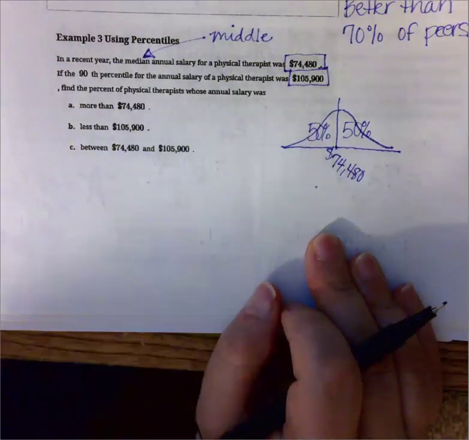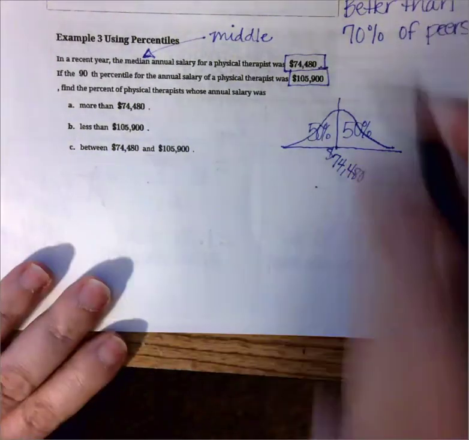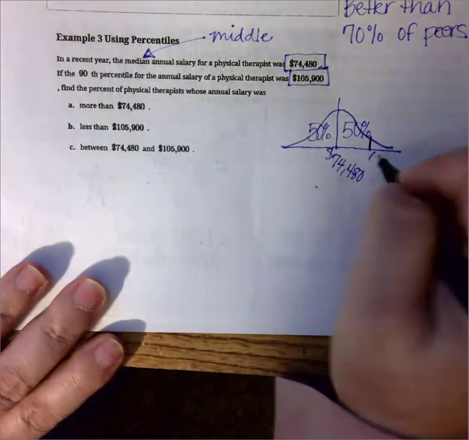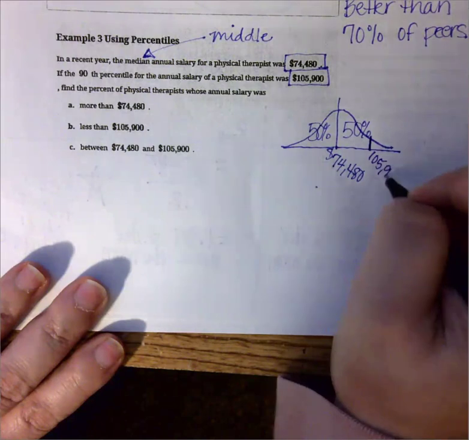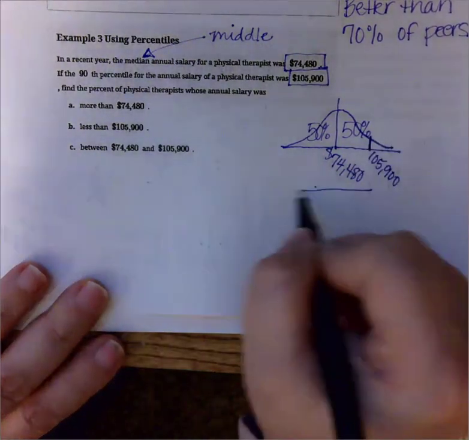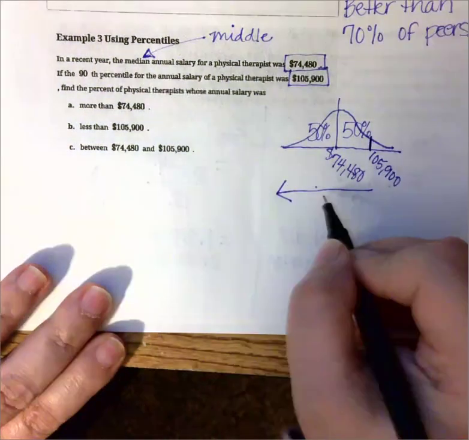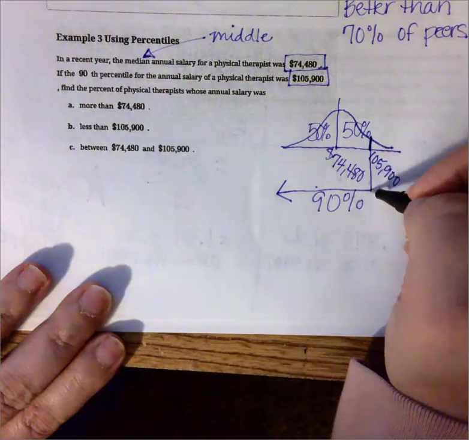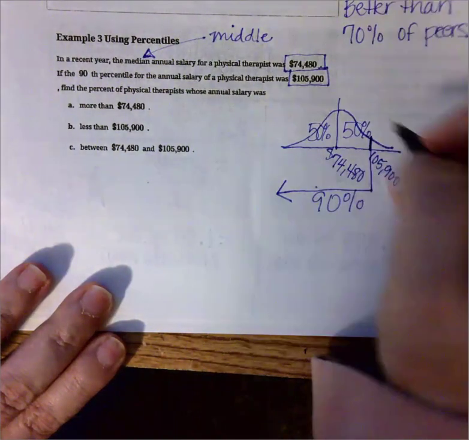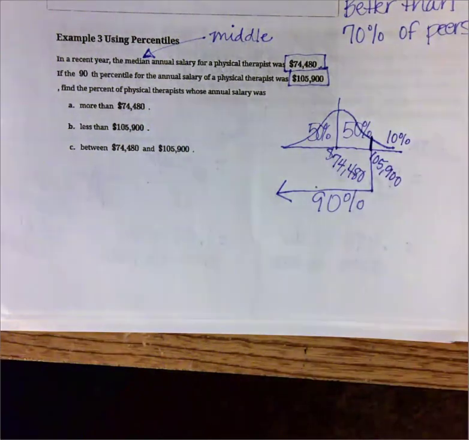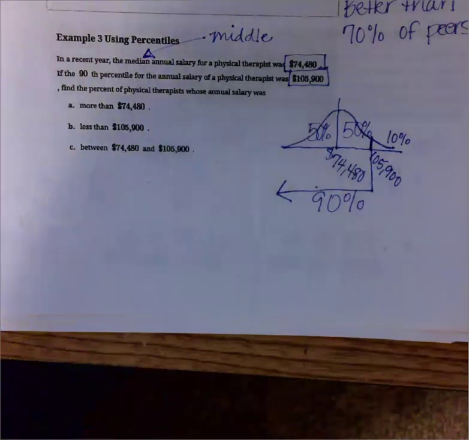And if something is in the 90th percentile, that would be our $105,900. That means that 90% is going to be less than that value. And that would mean that 10% would be above it. Okay. So we want to think about percentiles.